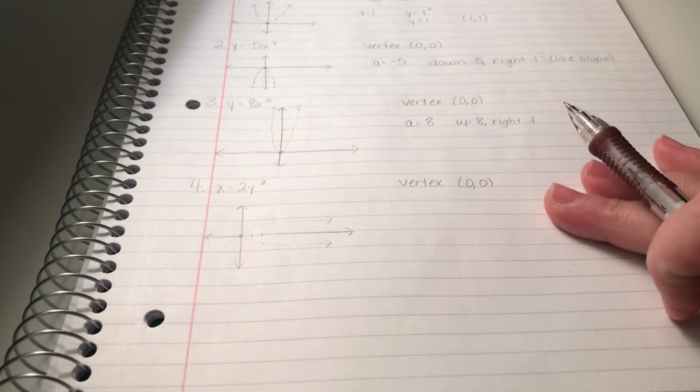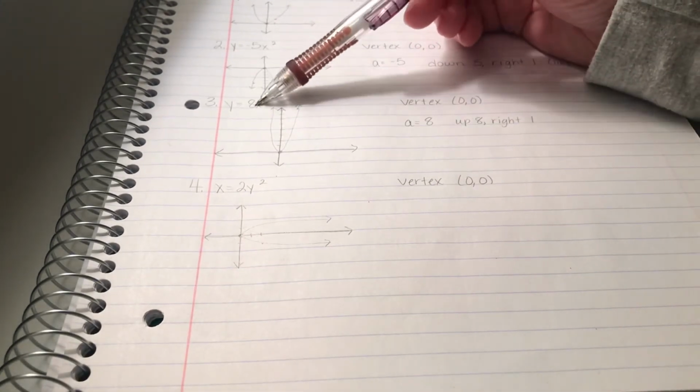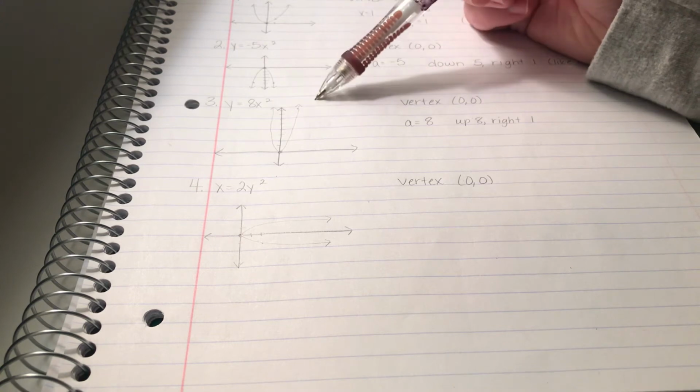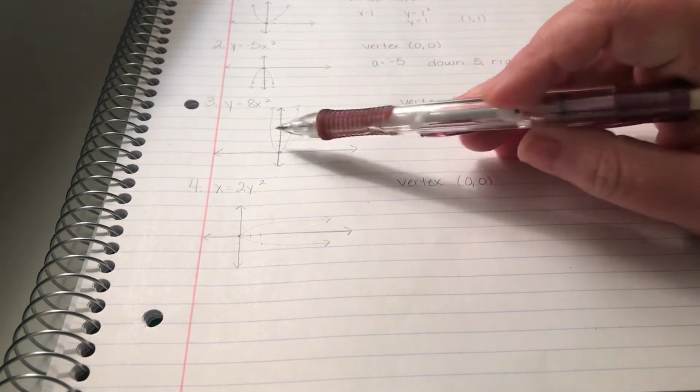So either way. Number 3, y equals 8x squared. So I see no h or k, so my vertex once again is at the origin.